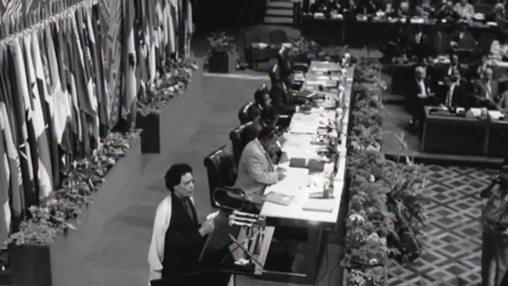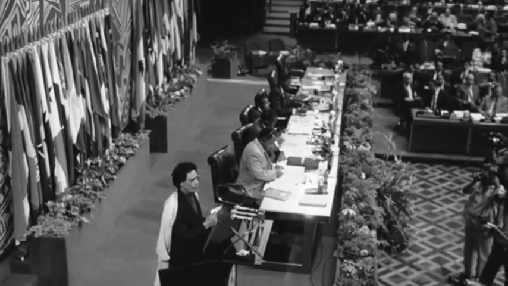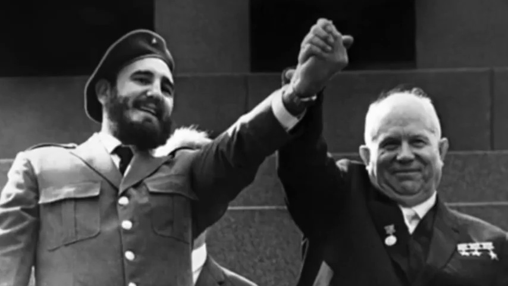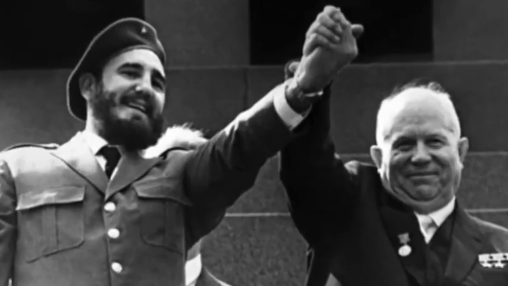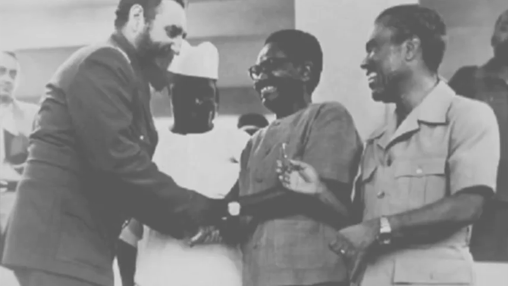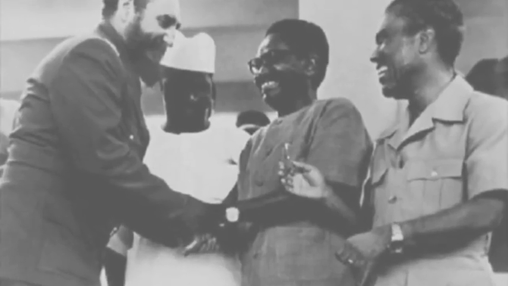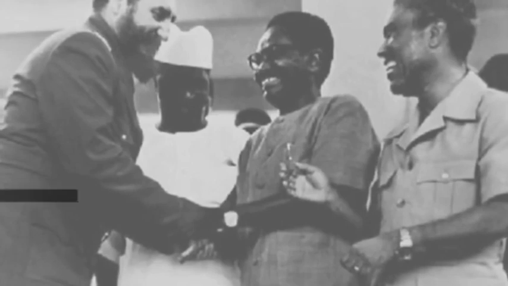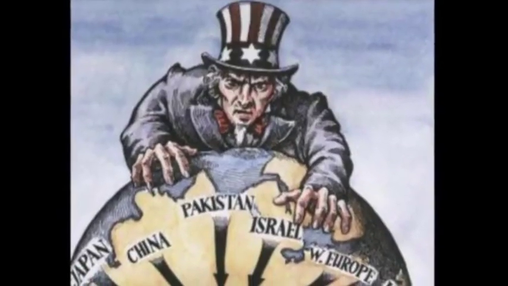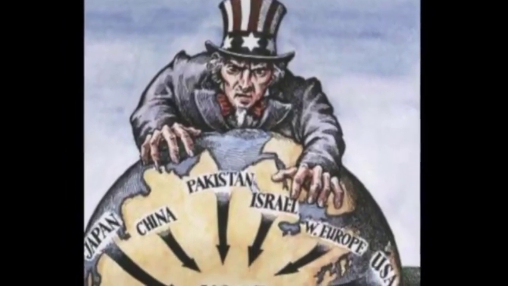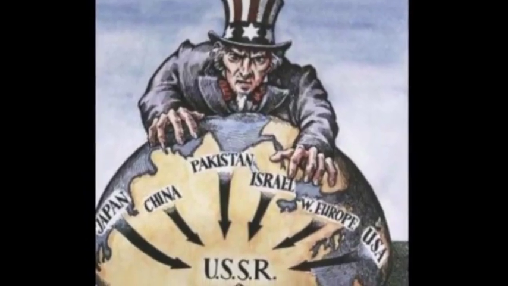By the 1970s, the NAM began to collapse as most of the small states became aligned with the USSR, including Cuba, who supposedly supported the NAM. These states chose to align with the Soviets as these promised economic aid and support. The US could not accept that and tried to contain communism worldwide.